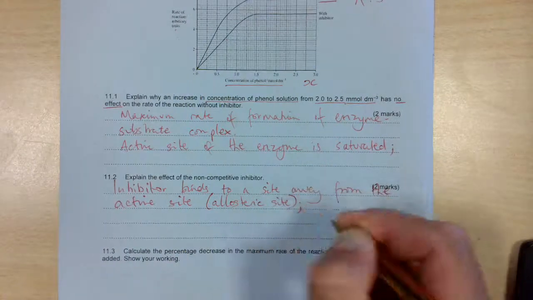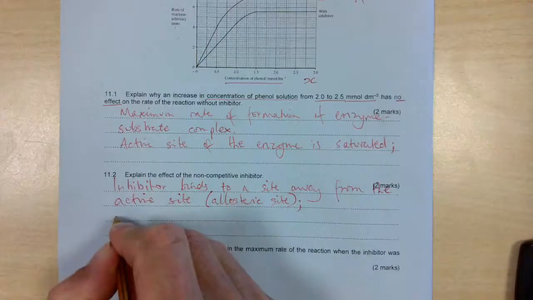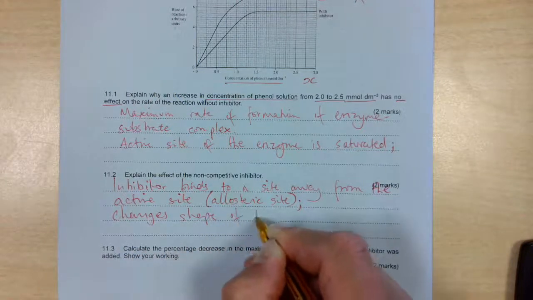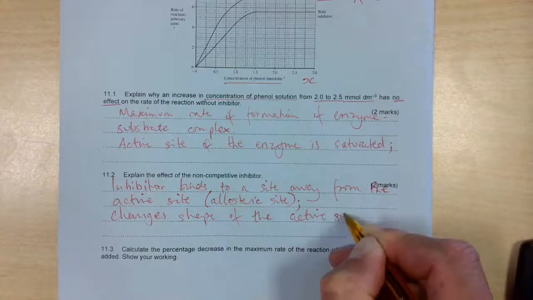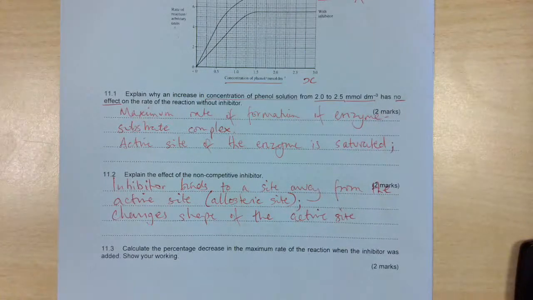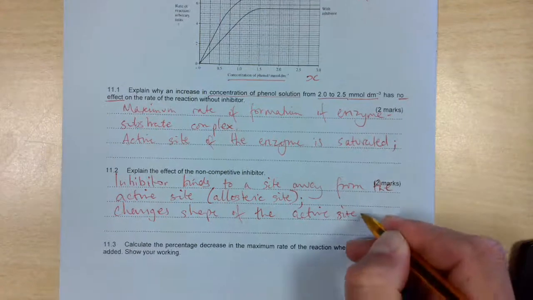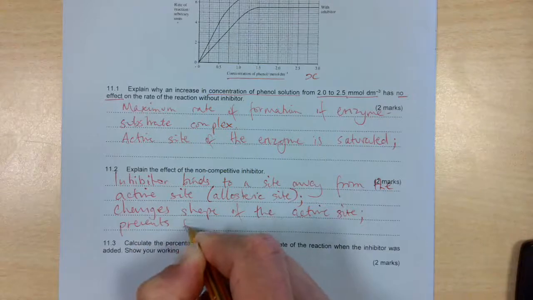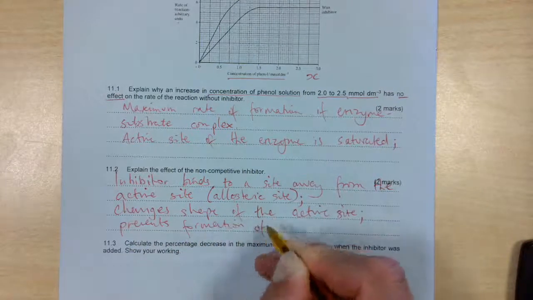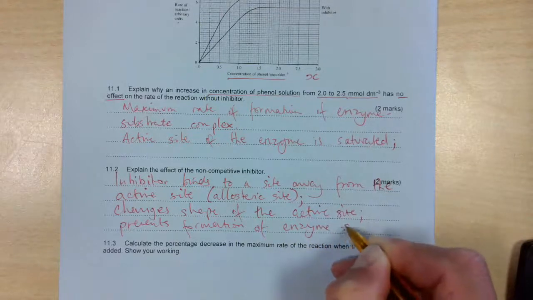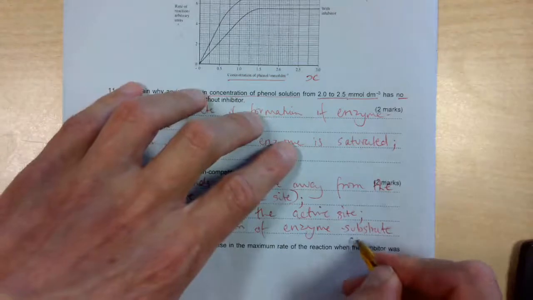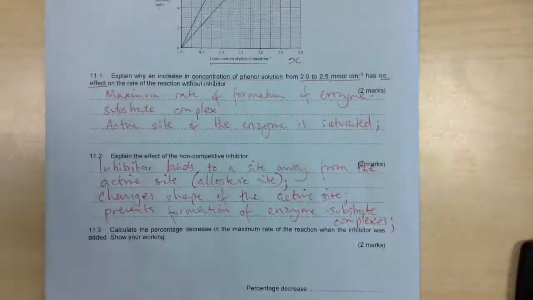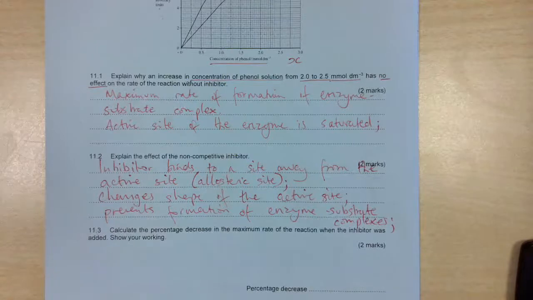In doing so, when that inhibitor binds to the site away from the active site, it changes the shape of the active site so that the active site is no longer complementary to the substrate. And therefore, if it's no longer complementary to the substrate, that prevents the formation of enzyme substrate complexes. So there are 2 marks for this question. I've given you 3 points that would each be worth a mark there.